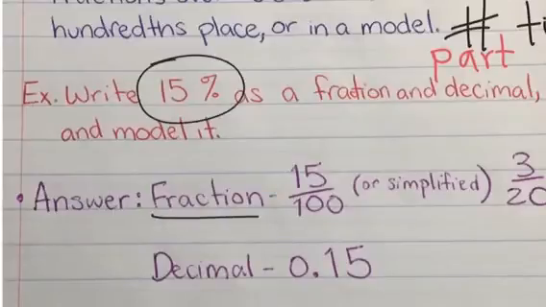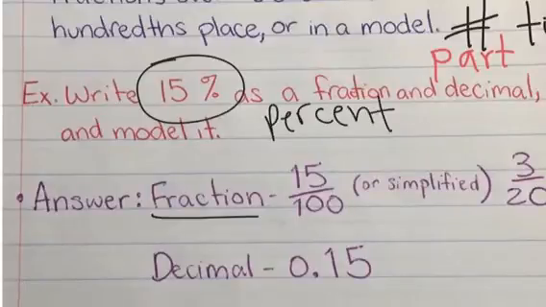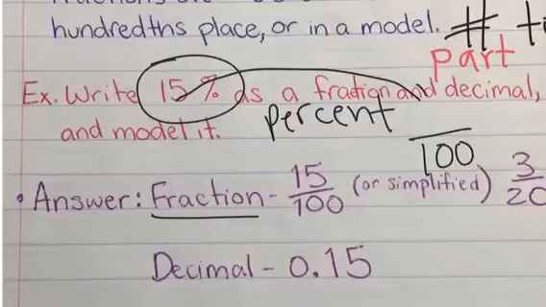Like I told you a moment ago, percent just means per 100. So you take your 15, put it at the per 100, you have 15 over 100, which is what we have here.